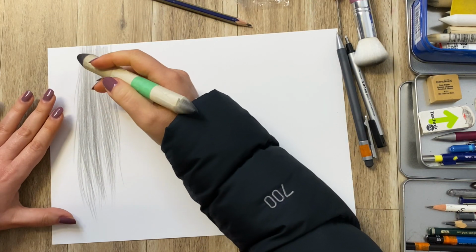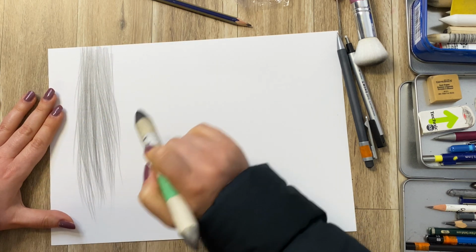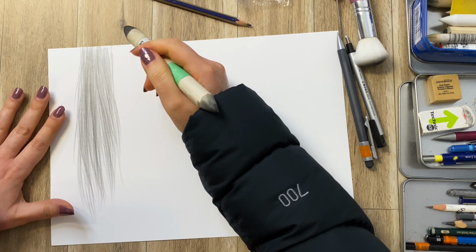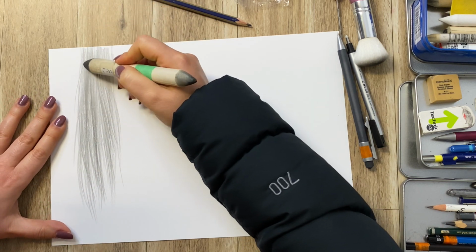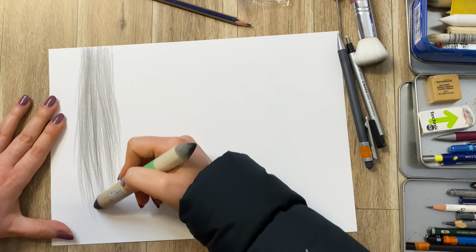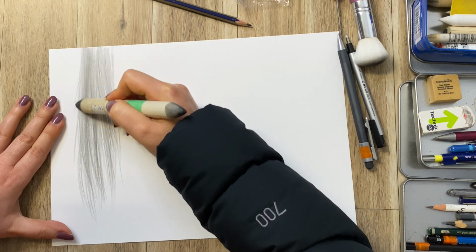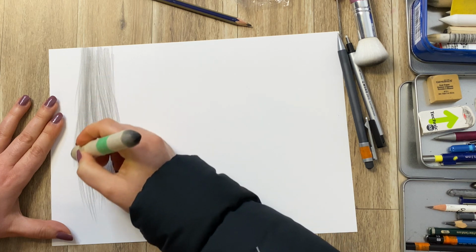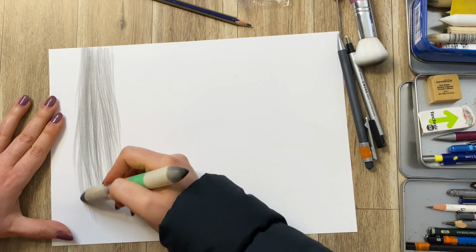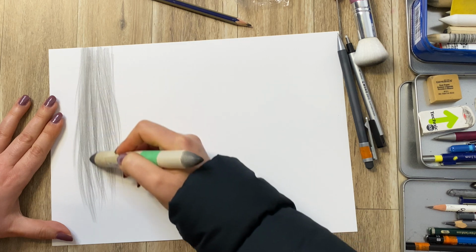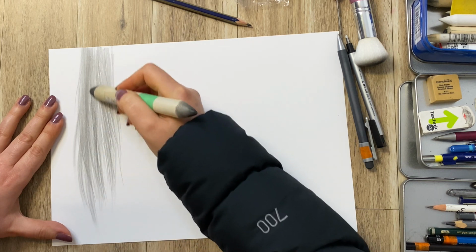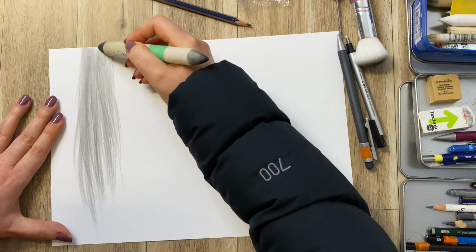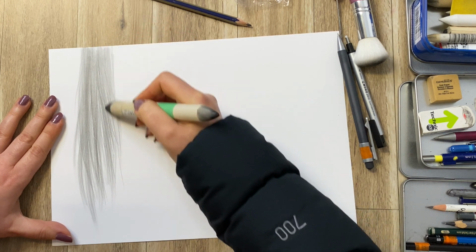Now once this is done, I'm going to go in for my smudge stick. Now in this situation, I don't want to smudge it all the way across like that, because I don't want to smudge it completely. What I want to do is I want to just very softly merge these strands a little bit together and soften them, but without completely removing all of the texture that I've created.